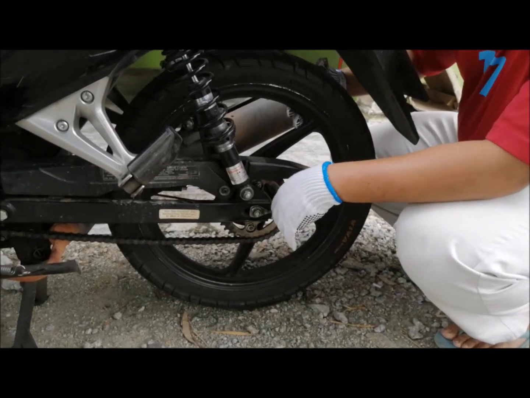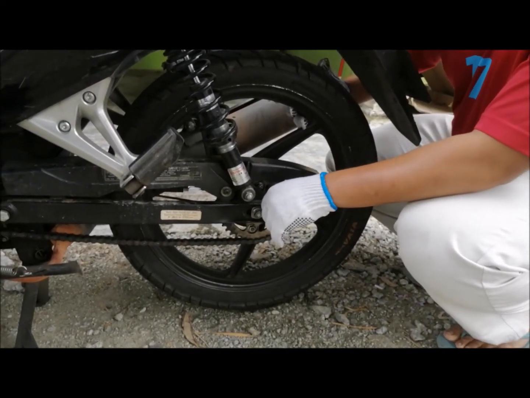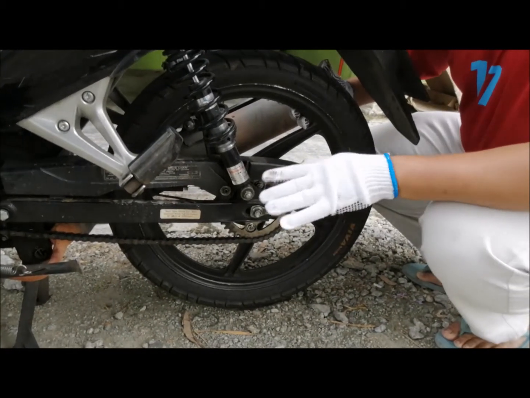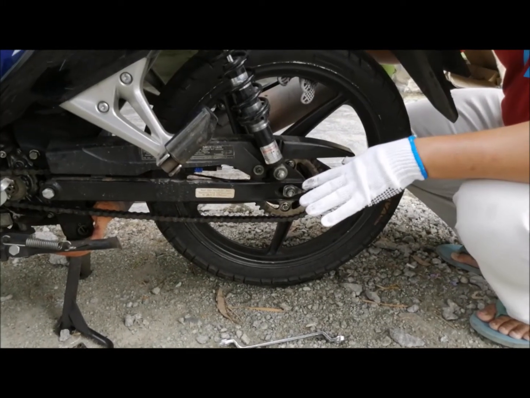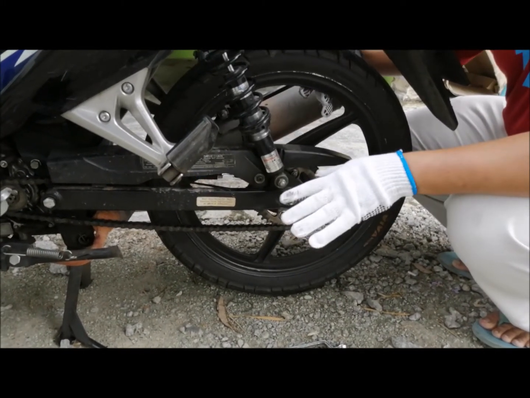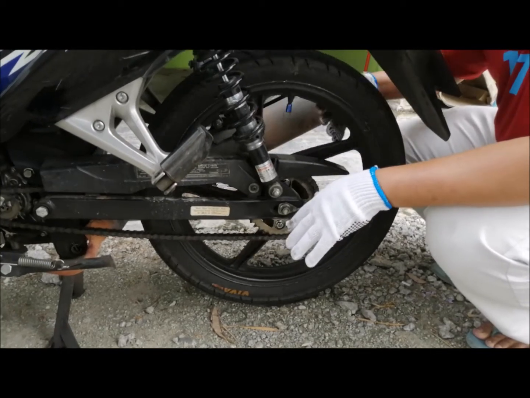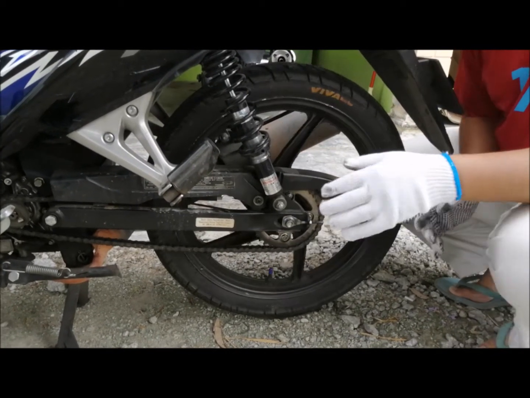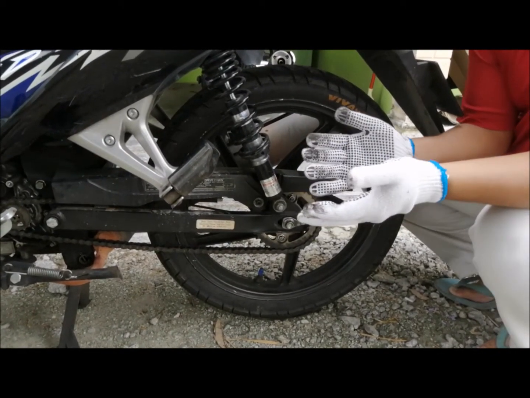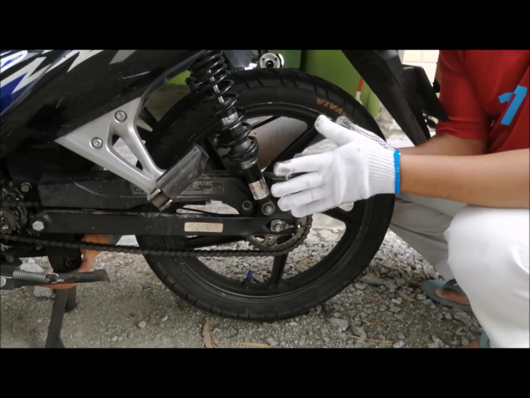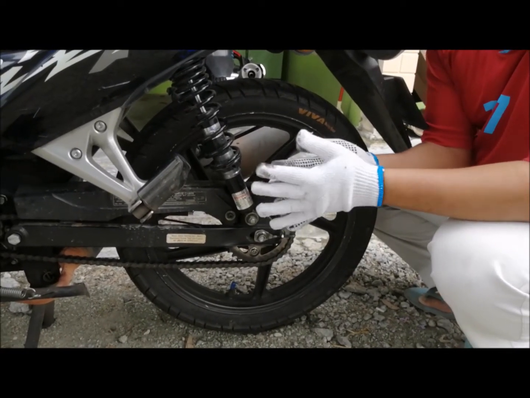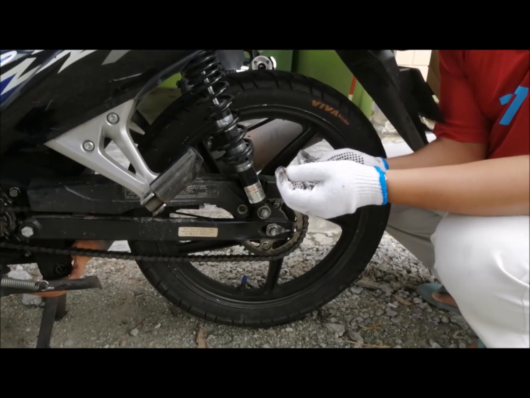And then the motorcycle must be on the double stand on a flat ground or surface. And the third safety precaution is that we need to wear hand gloves in order to protect us from any debris or danger.